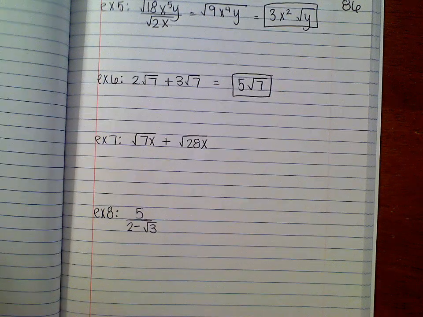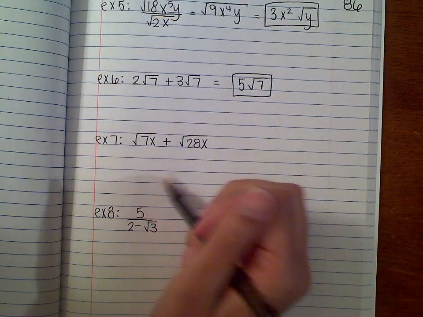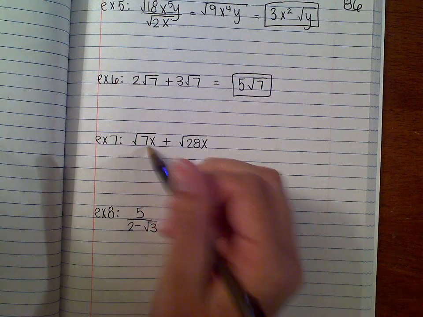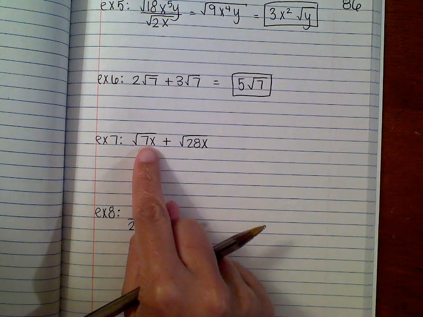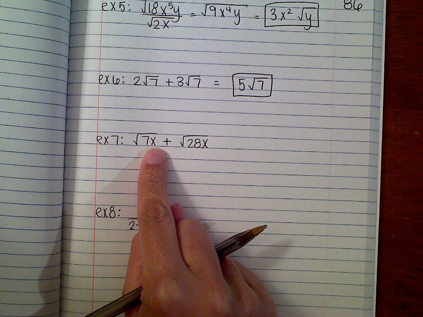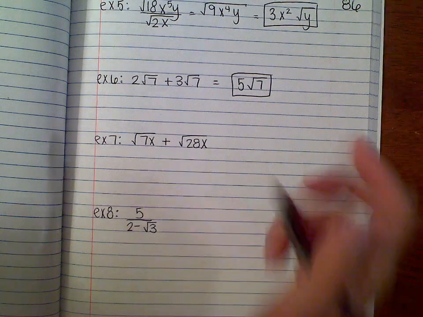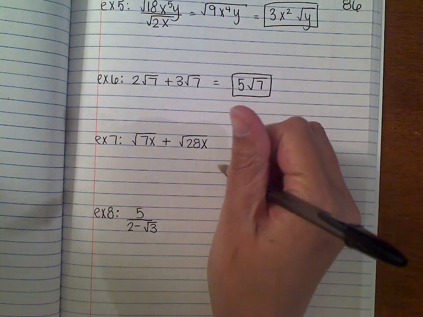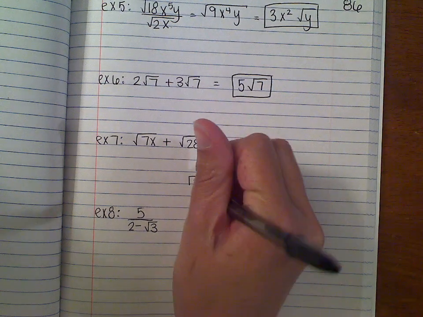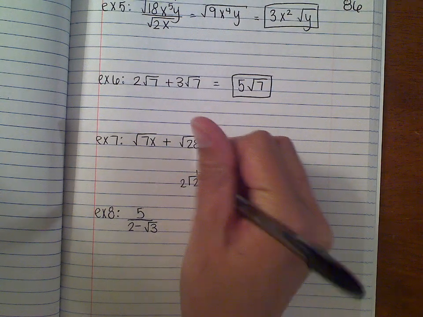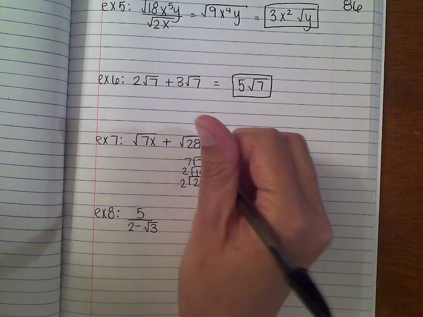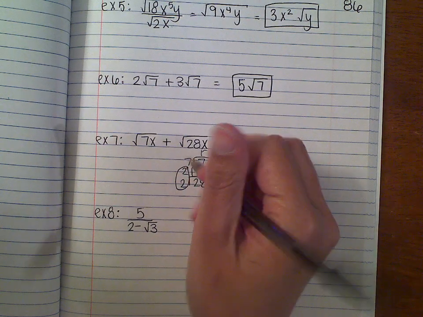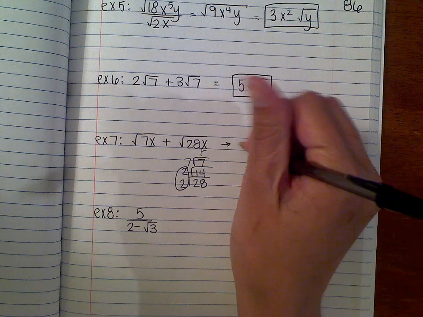Example 7, maybe a little trickier. They're both square roots, so I can add them, but they don't have the same inside number, so I kind of can't. And 7x is as small as it can get, but 28 is pretty large, and so I think you can birthday cake the 28. 2 goes into that 14 times, 2 goes into that 7 times, and then 7 is prime, so birthday candle. So I'm actually able to take a 2 out, so we can rewrite this.